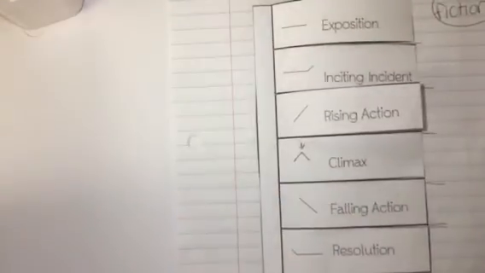Okay, so now you are all caught up on plot. So you are ready to join back in our lesson, and you are ready to do our practice with plot today.